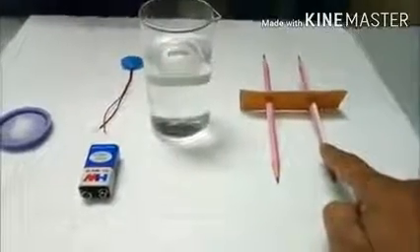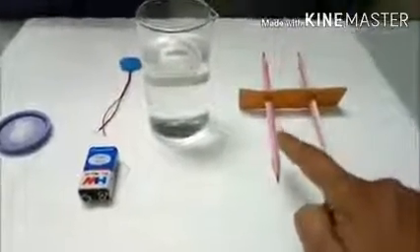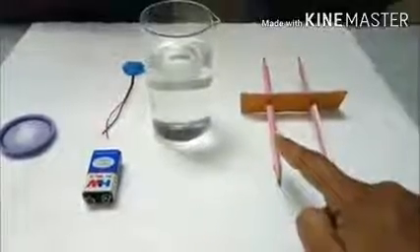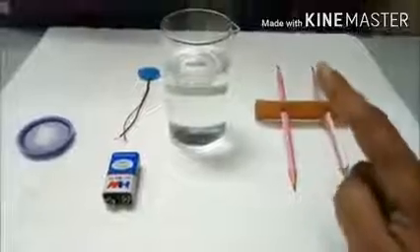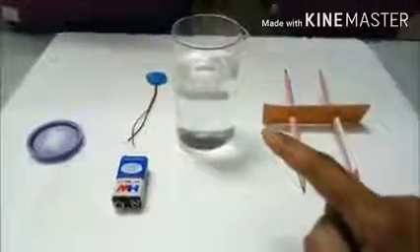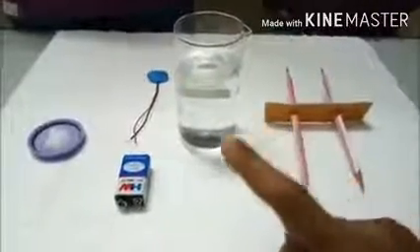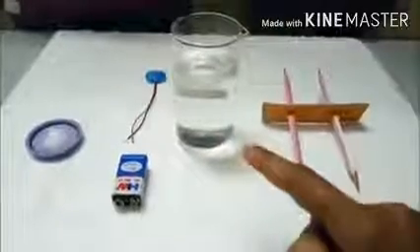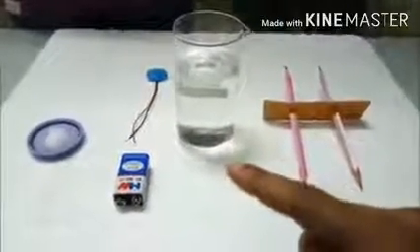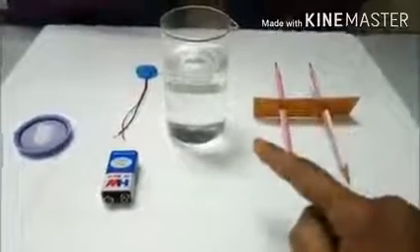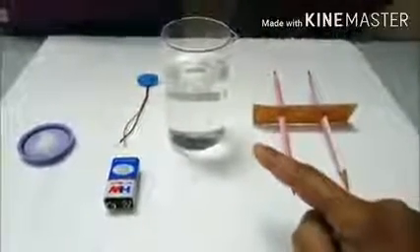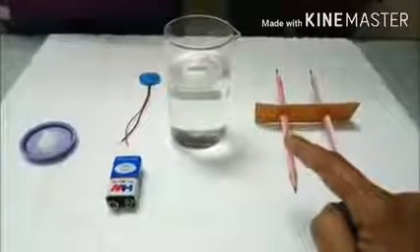Negative is cathode. Here, as you know very well, water consists of 2 atoms of hydrogen and 1 atom of oxygen. Why is salt taken here? Since water is a bad conductor of electricity, some salt is added to water to increase its conductivity.